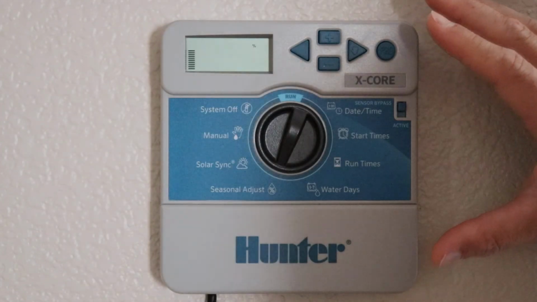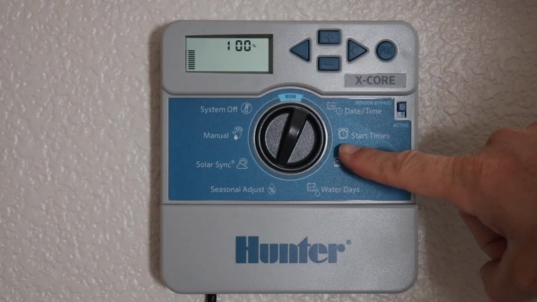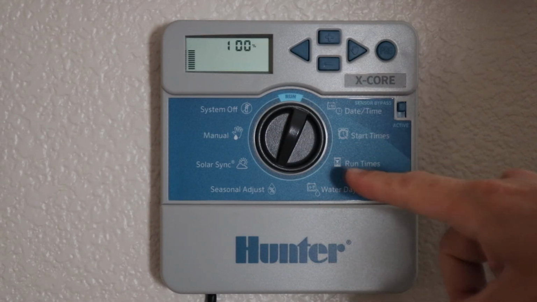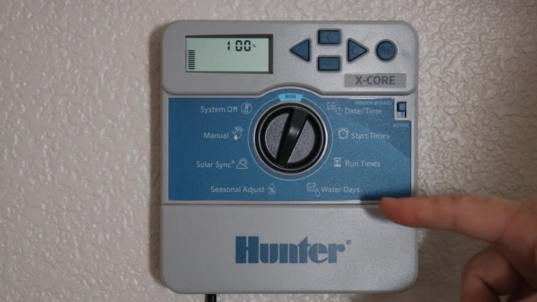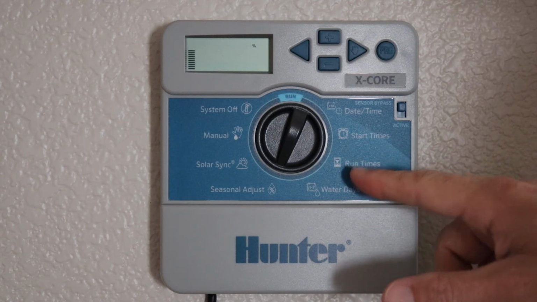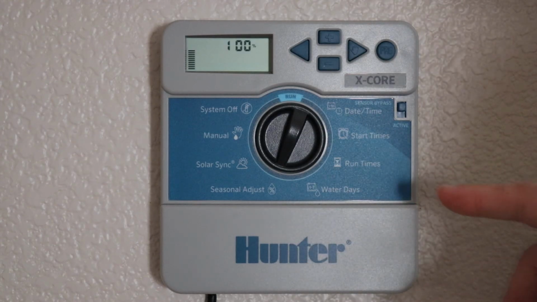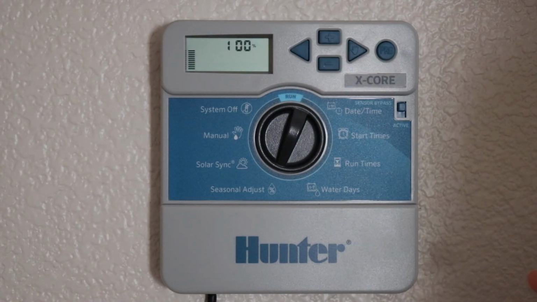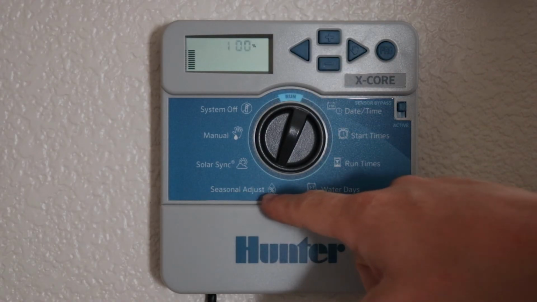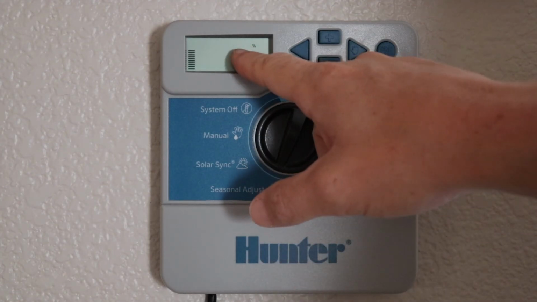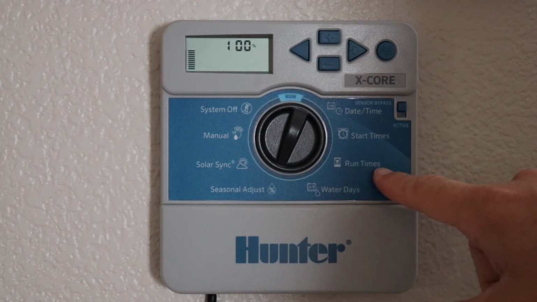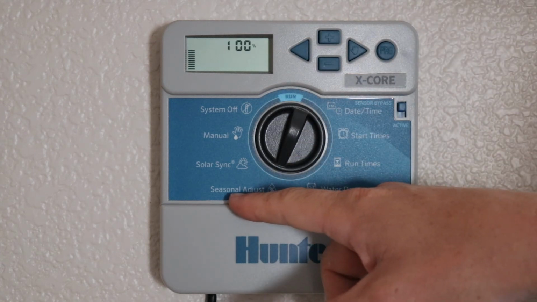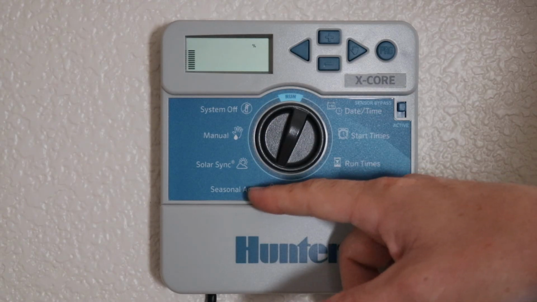Now, seasonal adjustment. So all of these times that I just set in my run times, which is how much time is on each zone, instead of me needing to go back to that and change each time, let's say you've got a system that has 10 zones. The last thing you want to do when it starts cooling down is to go through all 10 zones and change those times. It's going to take a while. This right here, your seasonal adjustment, will turn the percentage. So right now it's in 100%. So all the times I put there in run times, that is the 100% mark. So I can adjust all of them at the same time by changing the seasonal adjustment down.